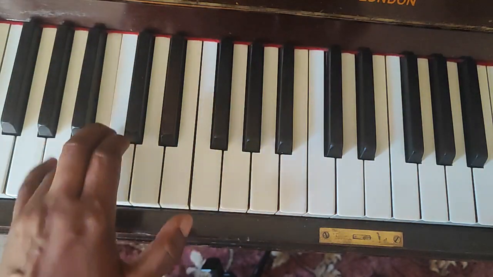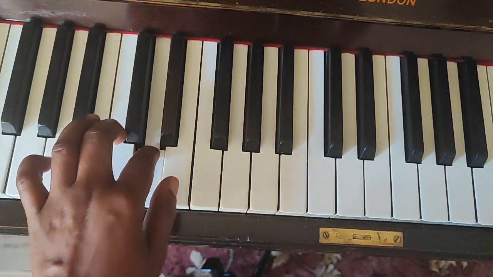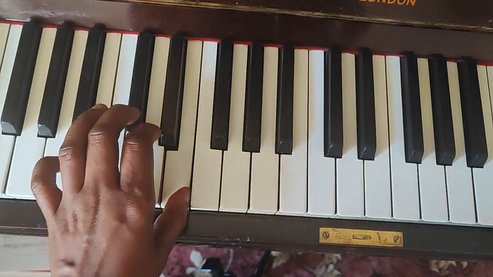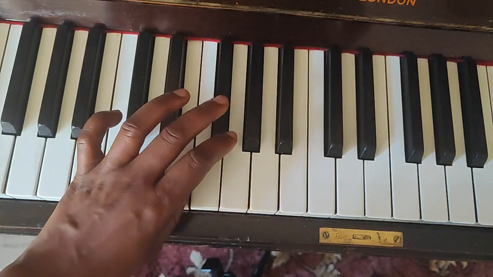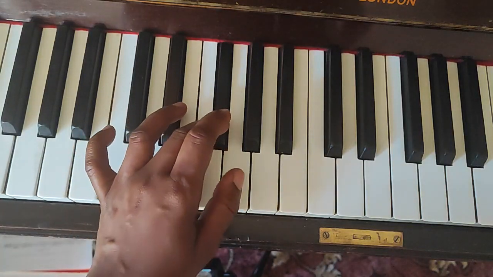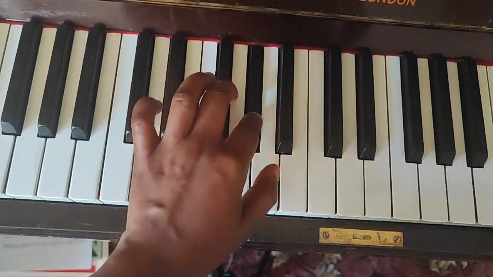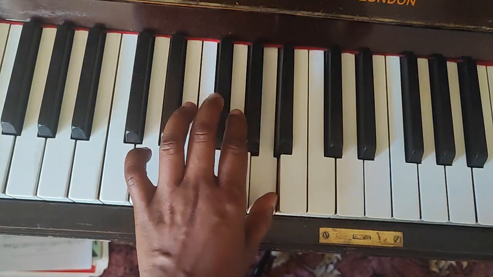3, 4, 5. You raise the 6th from F to F sharp. You raise the 7th from G to G sharp. End on the key note.